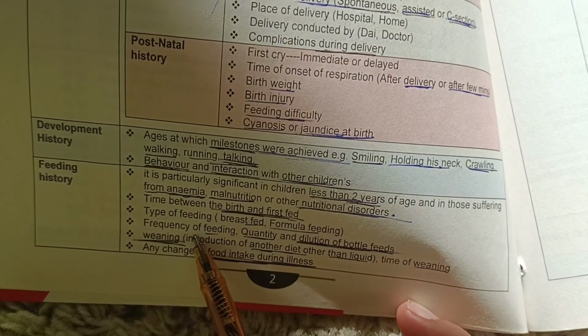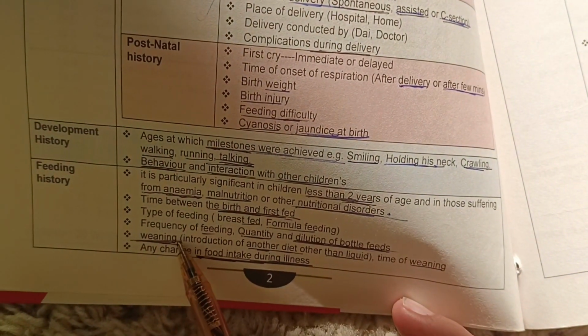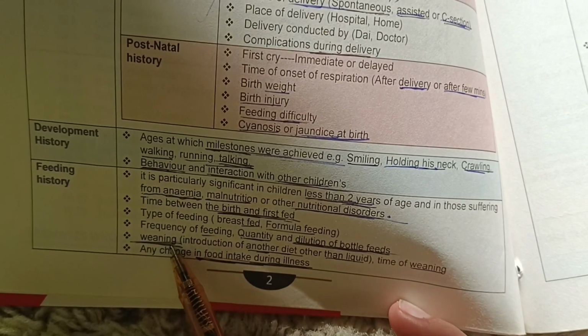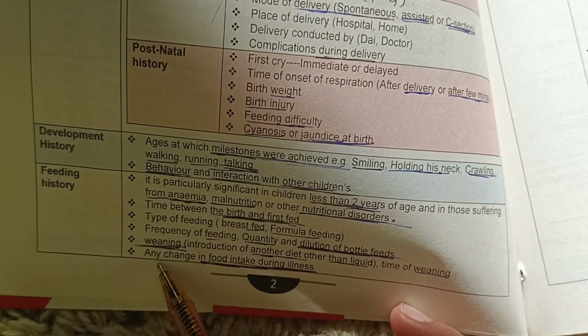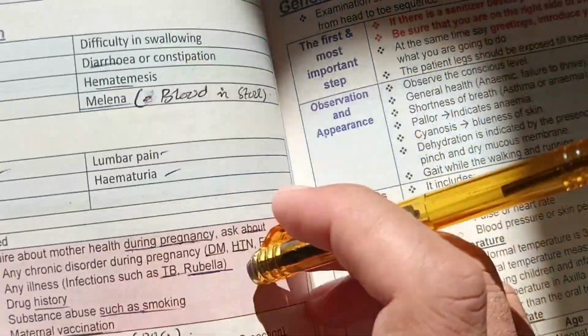Weaning is the introduction of food other than breast milk, so ask about the weaning time and any change in food intake during illness, whether the food was changed or not.